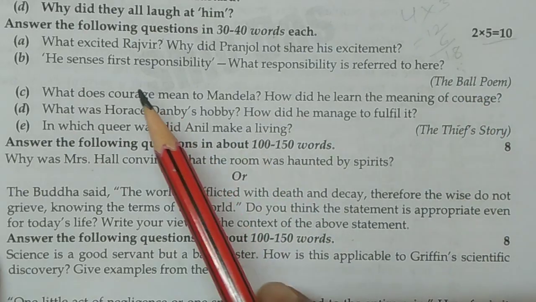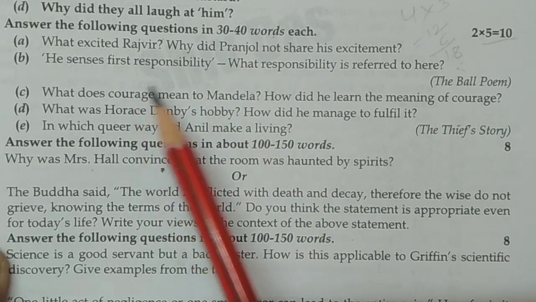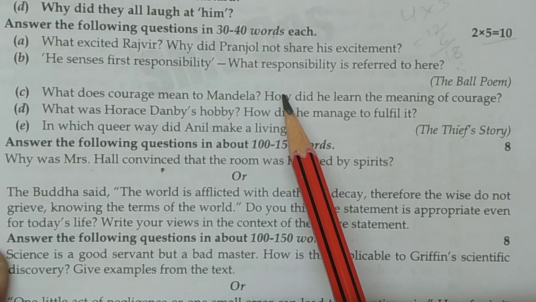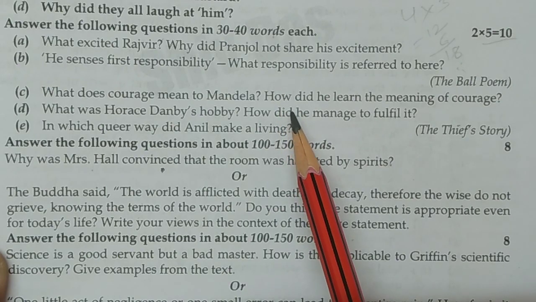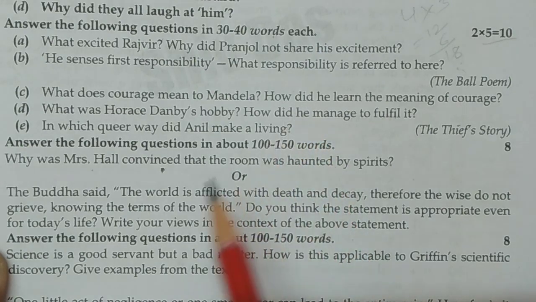The length of the answer is the same here, and the questions are also similar, because these are board questions from the previous year question paper. You can see how they are framing the questions. It's very important to understand the concept of previous year questions before giving the examination.